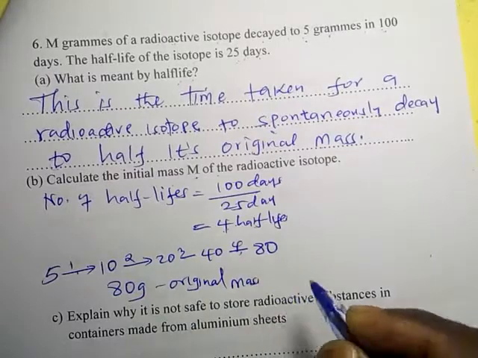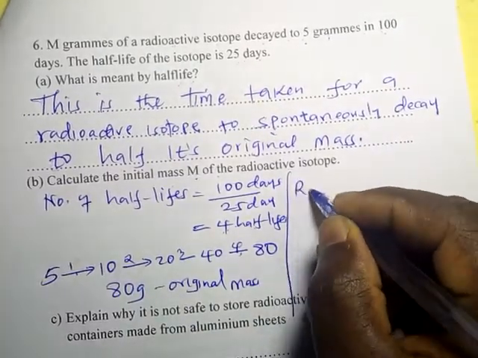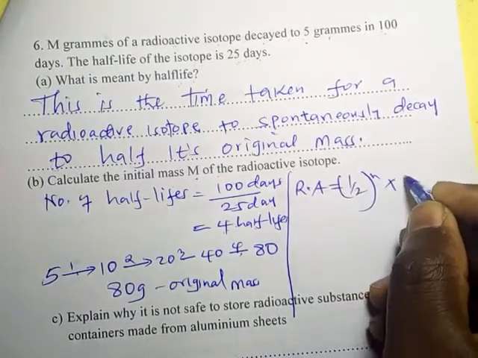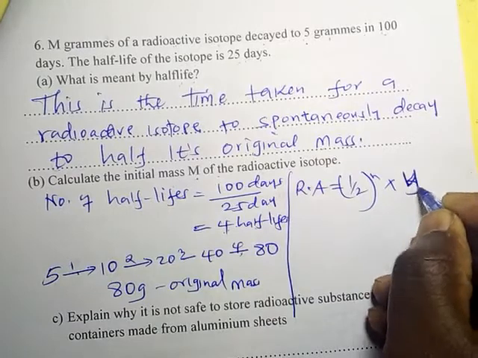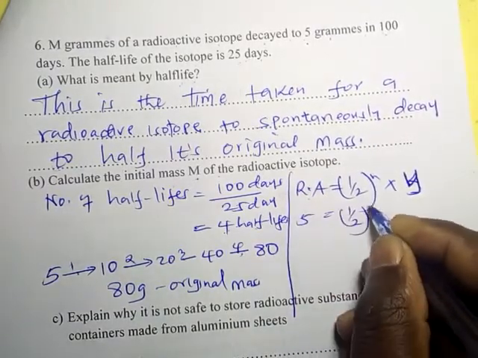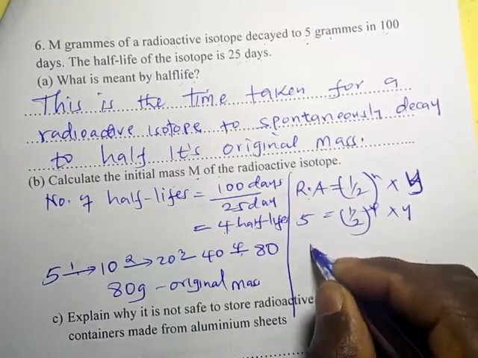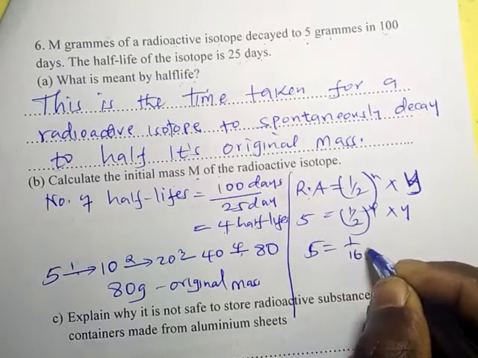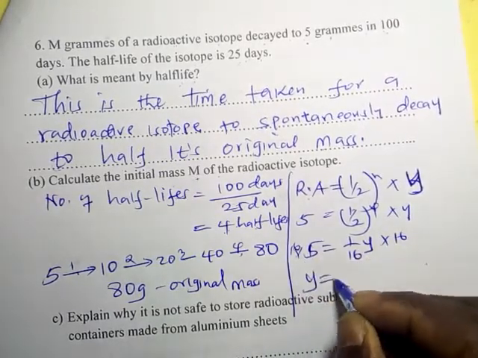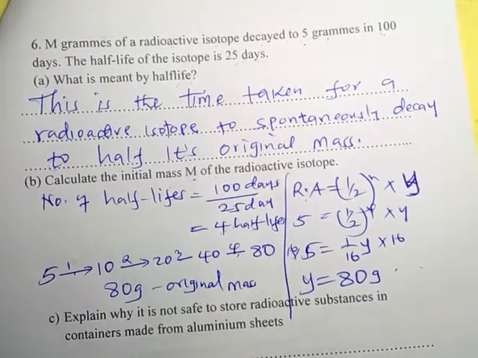You can use the formula also, saying that the remaining amount equals a half to the power n times y. Remaining is 5, which is a half raised to the power 4 times y. If you raise it to 4, this one will give you 5 equals 1 over 16 times y. Times 16 on both sides, and y equals 80 grams original.